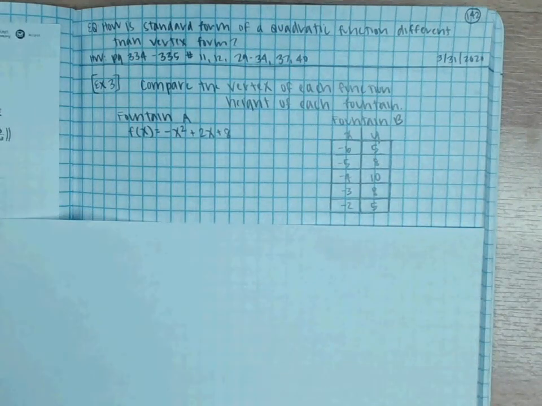All right, 8-3, day 2. So now we are going to look more specifically at how we can use the standard form of a function to help us find the vertex and how we can compare different forms of quadratic functions.